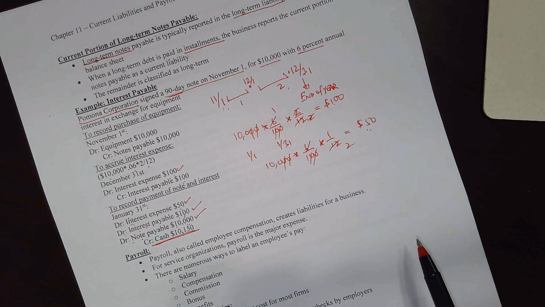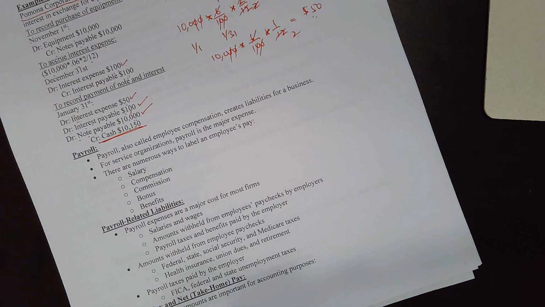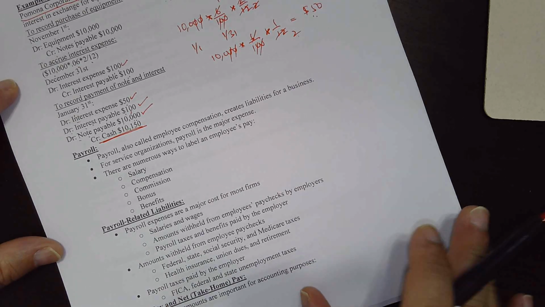So your income statement will show that when we borrowed this $10,000, it cost us $150 in interest, the $100 from the previous year and the $50 for this month. So these basically are your current liabilities. We're going to talk a little bit more about them in a minute.